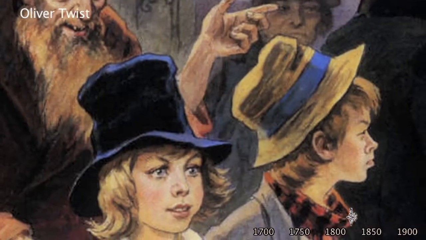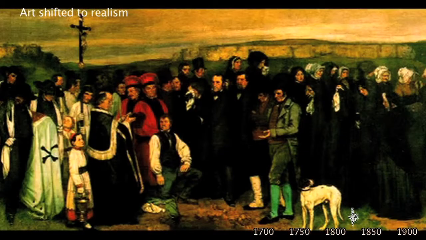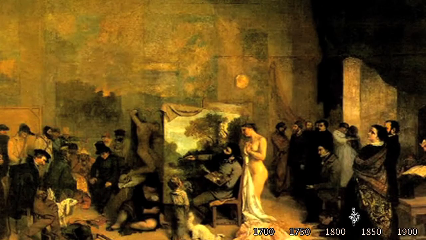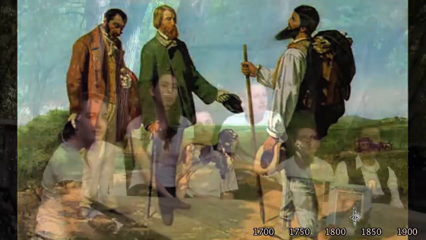Oliver Twist was about life as a struggling laborer in London during the 19th century. Art was considered romantic in the fourth period. It shifted to realism, where there were many dark scenes of city life. It was mostly portrayed by transportation that was fueled by black smoke.